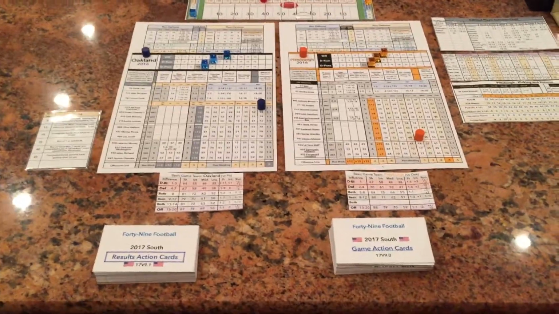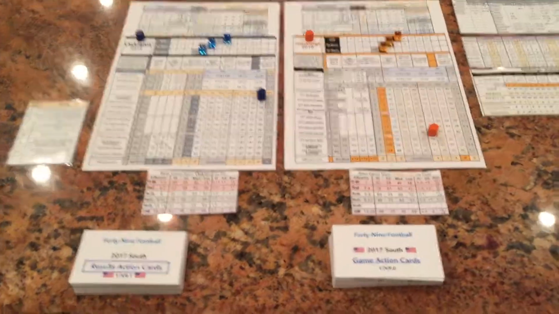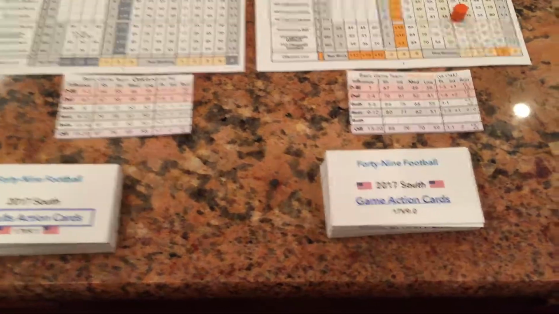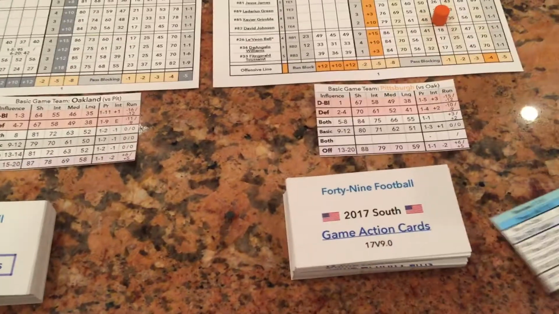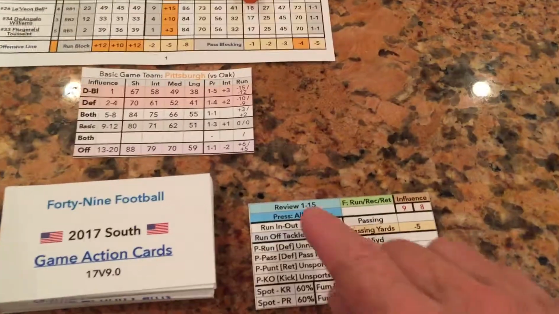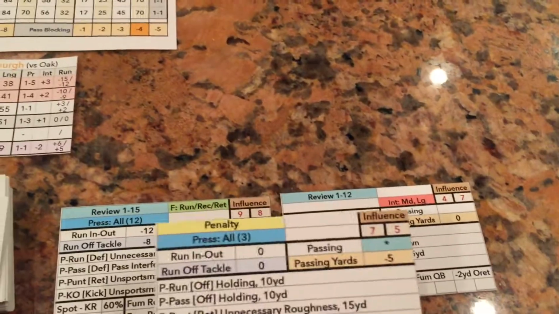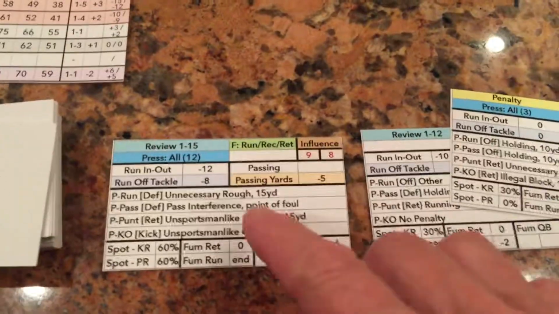So if you've seen some of the earlier videos, or if you have the North version, the first thing you'll see is that I've got two decks now. We've got the game action cards and the result action cards. The game action cards now have, along the top, the influences, where you have reviews, or there's interceptions, or there's a penalty, the pressures.